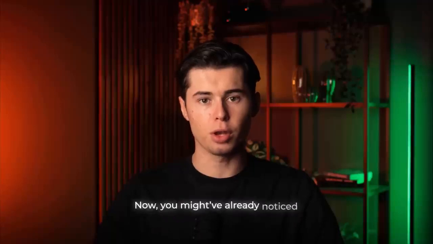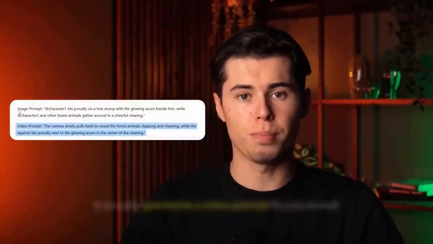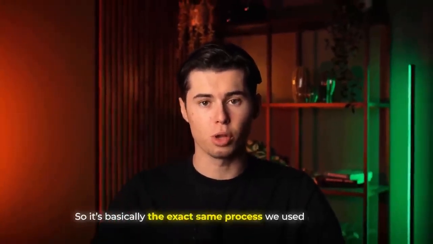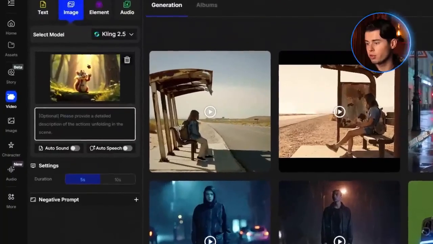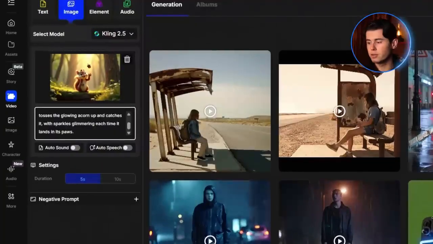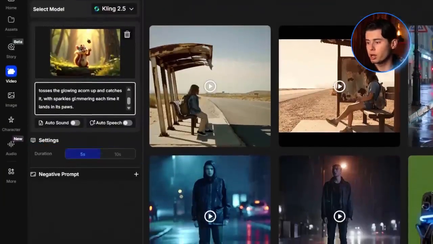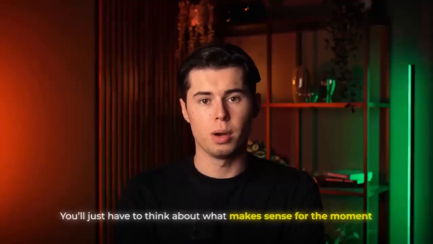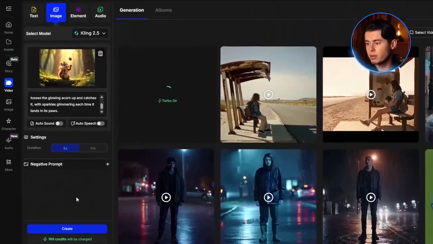Now, you might have already noticed that when you're using the template, it actually generates a video prompt for you as well. So it's basically the exact same process we used for images. You just grab the prompt from ChatGPT, paste it into the model, and then set your duration. For duration, it really depends on the scene. Sometimes 5 seconds is enough, sometimes you'll want 10. You'll just have to think about what makes sense for the moment. Once you've picked that, just click create and let's see what comes out.